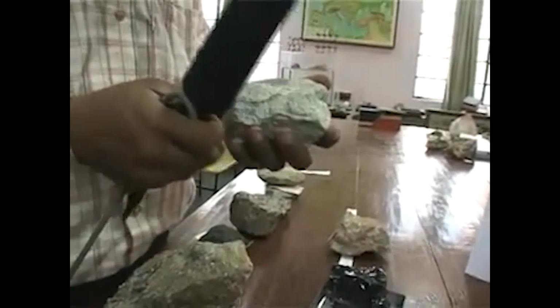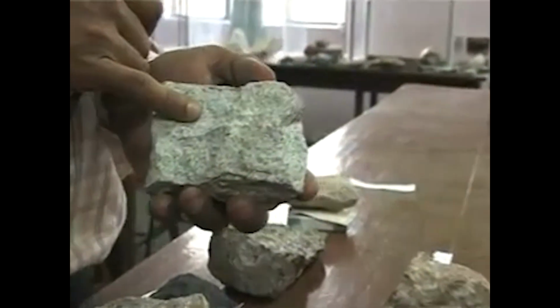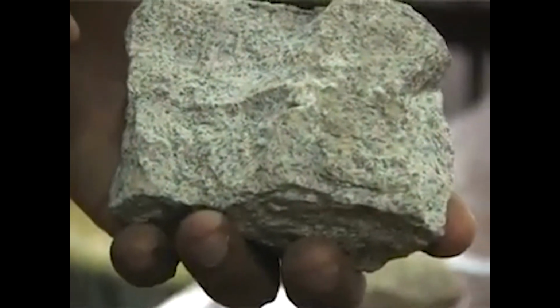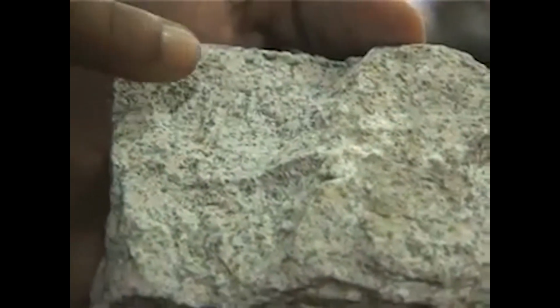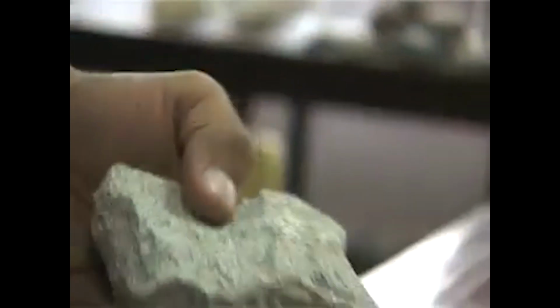This is an example of diorite. So this one here is composed of a light colored background, and you can see that it has got two colors in it, a light colored mineral as well as a dark colored mineral. Typically the light colored mineral is feldspar, and the dark colored mineral in this case is hornblende, and this one here is much lighter in comparison with the granite rock that we were considering earlier.